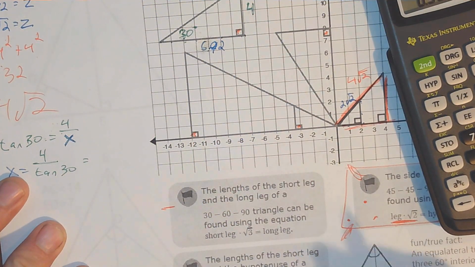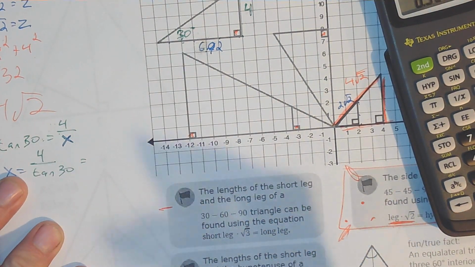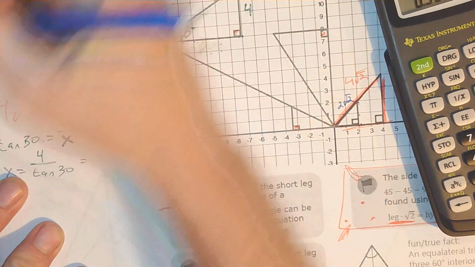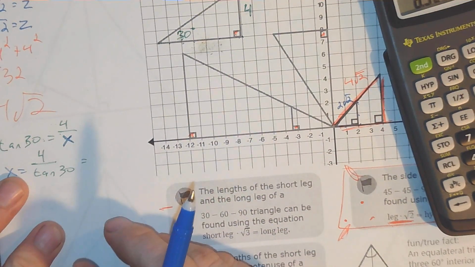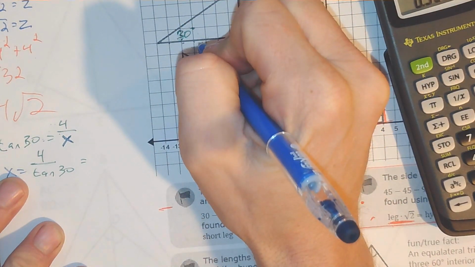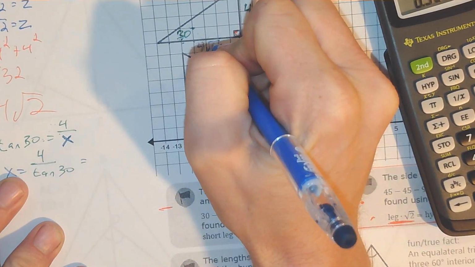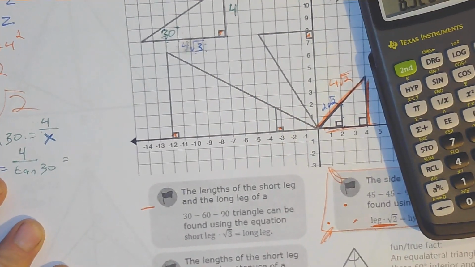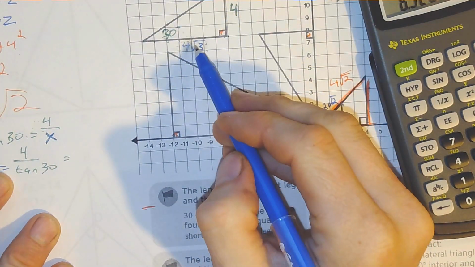6.992, or you could say it is 4 times the square root of 3, right? Because this is 4 times the short leg.